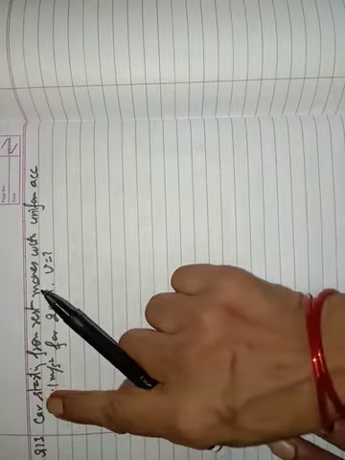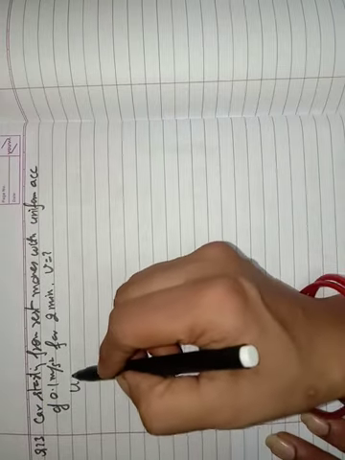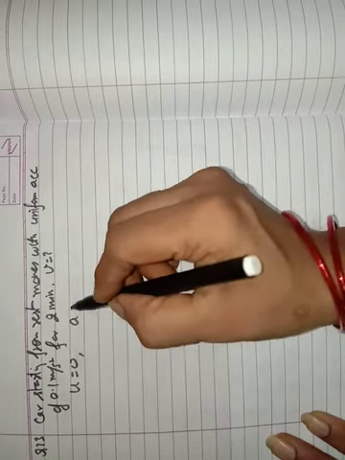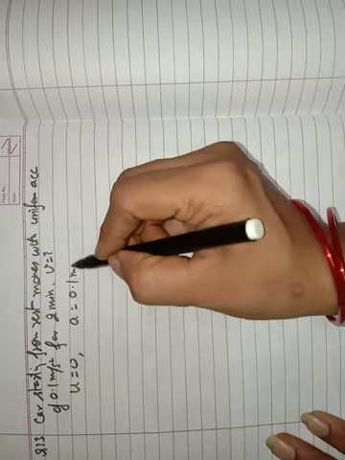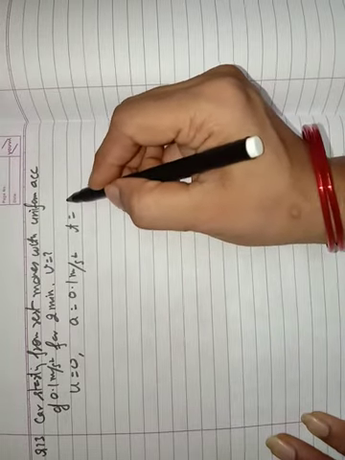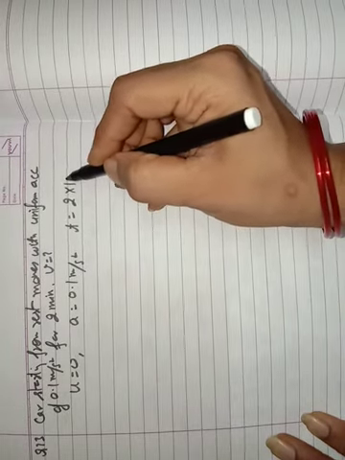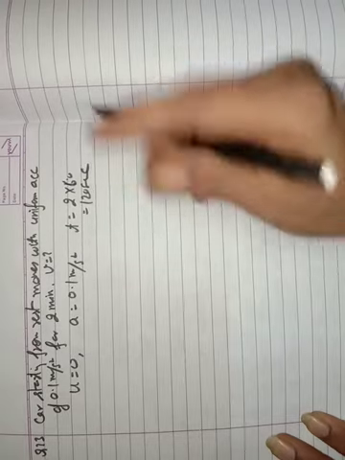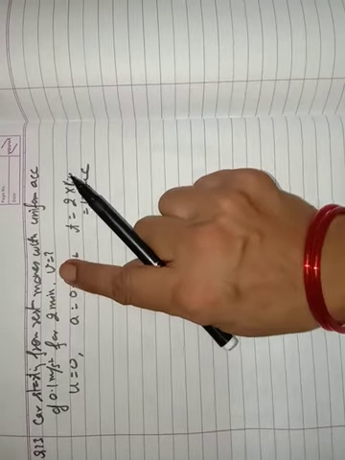Now in this question, car starts from rest, it means u is equal to 0. With a uniform acceleration of 0.1 meter per second square, and the time taken by car is equal to 2 minutes. Converted into seconds, it will be 120 seconds. Now you have to find the final velocity of the car.